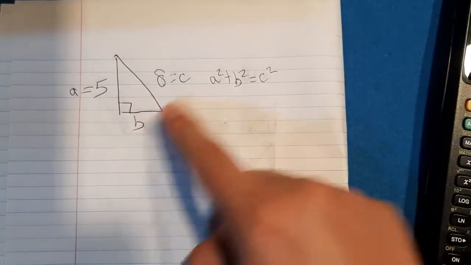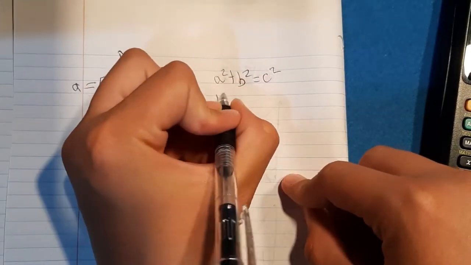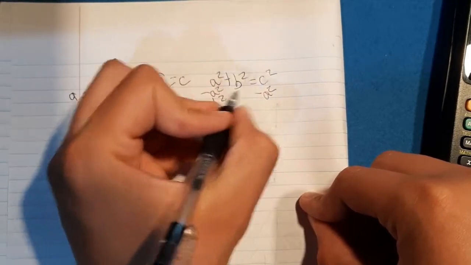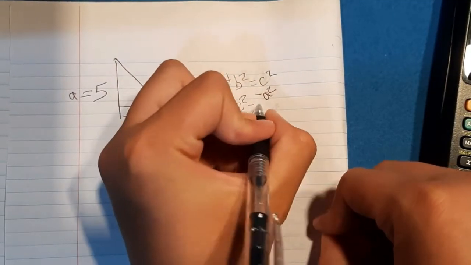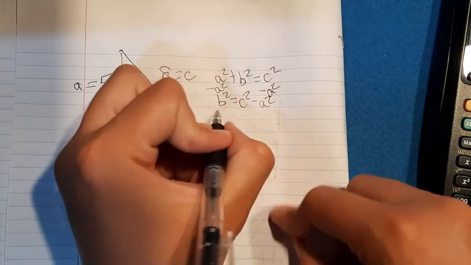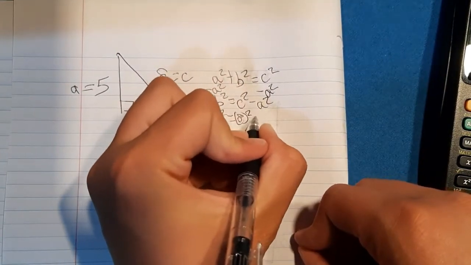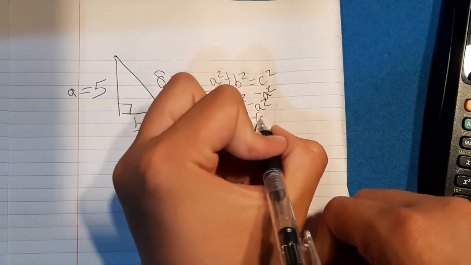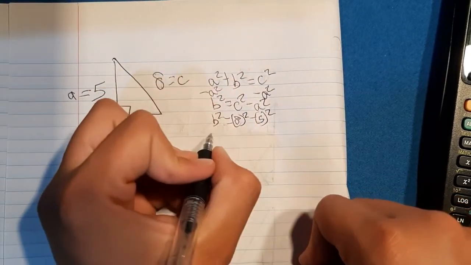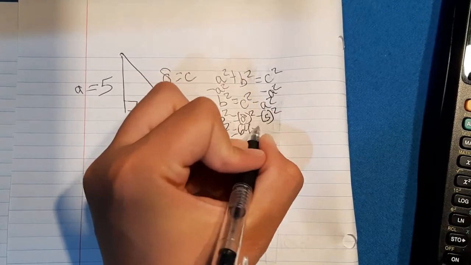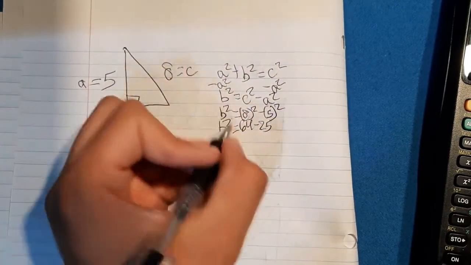But since we're trying to find B, we're going to put it by itself, so B squared, and we're going to subtract A squared from both sides to do that. So B squared equals C squared minus A squared. B squared equals, C squared is 8, so 8 squared minus 5 squared. Then we square them, and that's going to be 64 minus 25. And then we just subtract them.